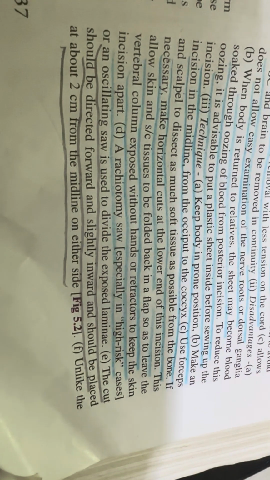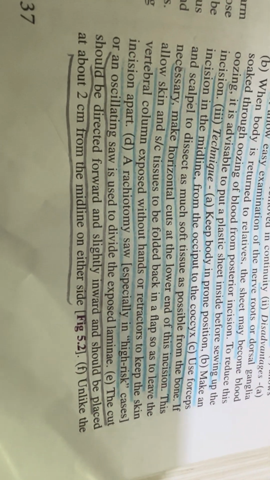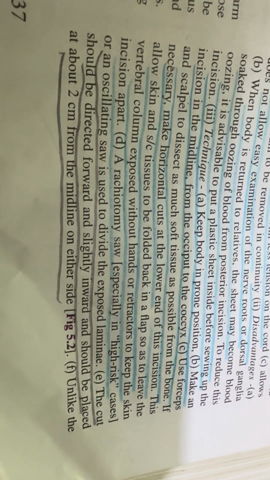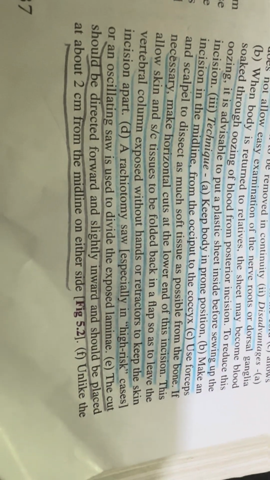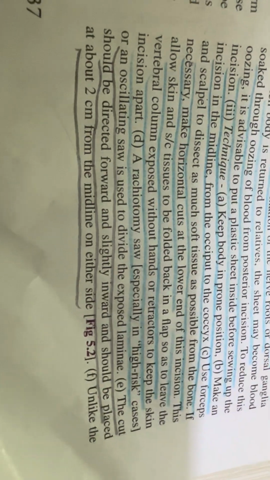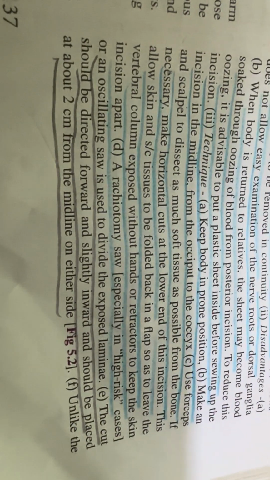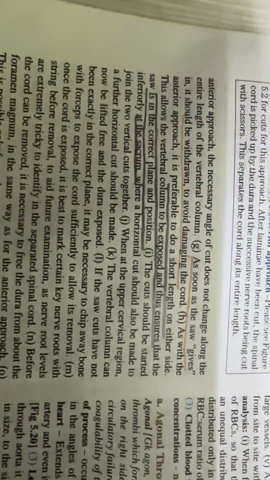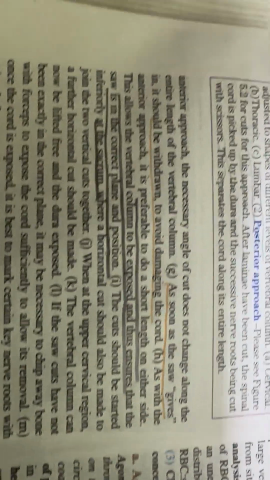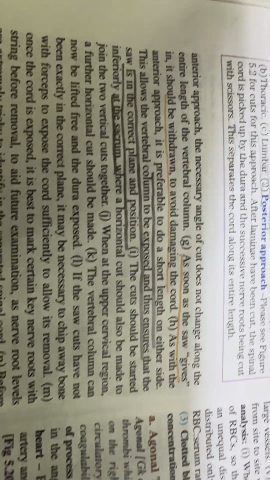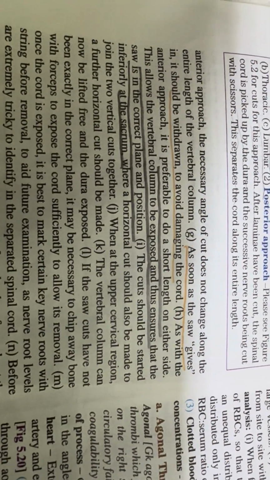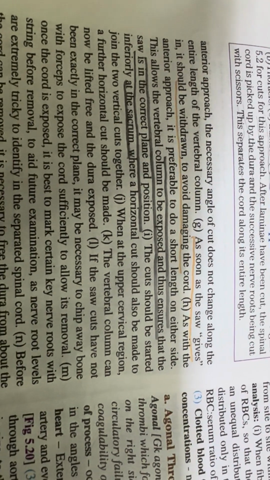A rachotomy saw, especially in high-risk cases, or an oscillating saw is used to divide the exposed lamina. The cut should be directed forward and slightly inward and should be placed about 2 cm from the midline on either side. Unlike the anterior approach, the angle of cut does not change along the entire length of the vertebral column. As soon as the saw gives way, it should be withdrawn to avoid damaging the cauda.